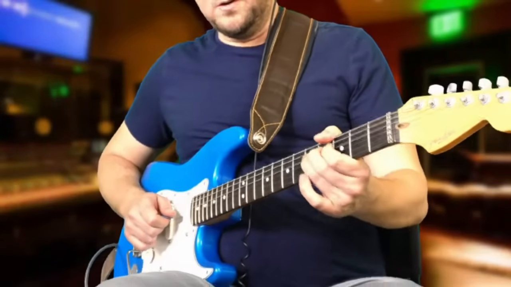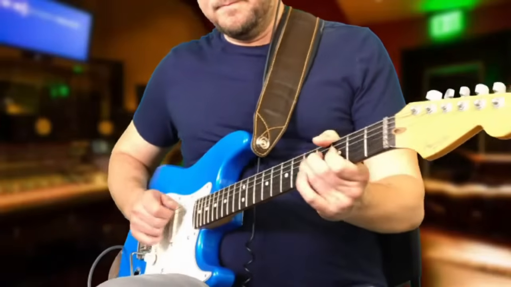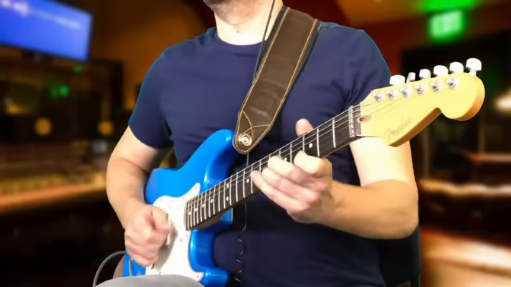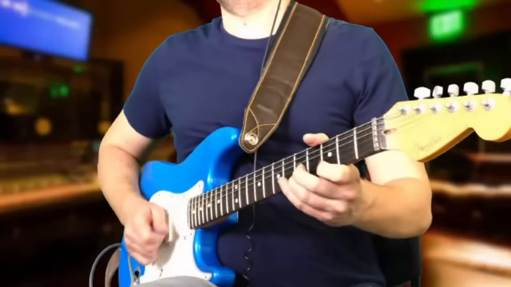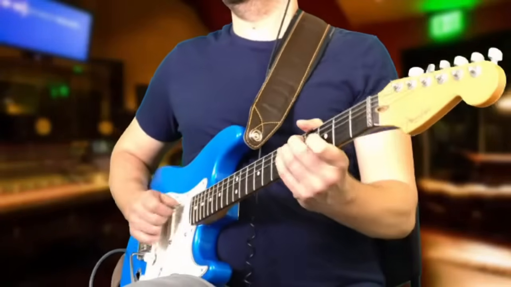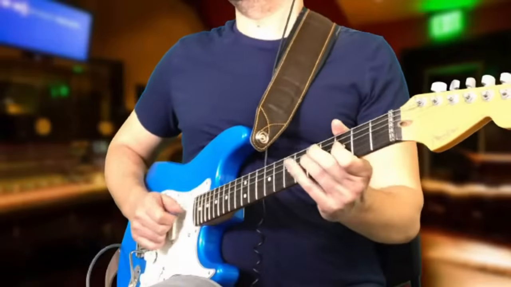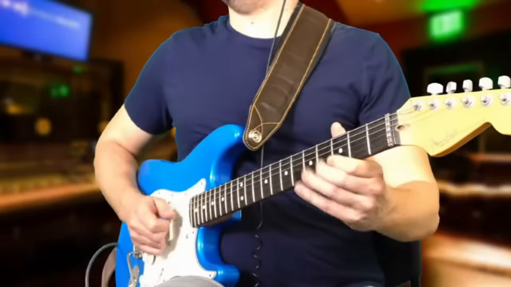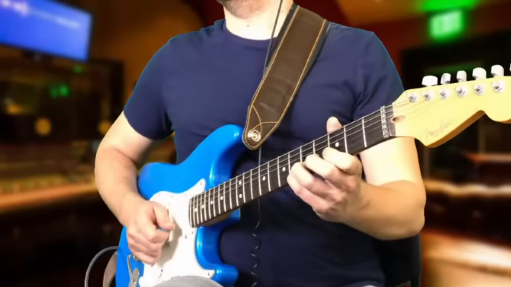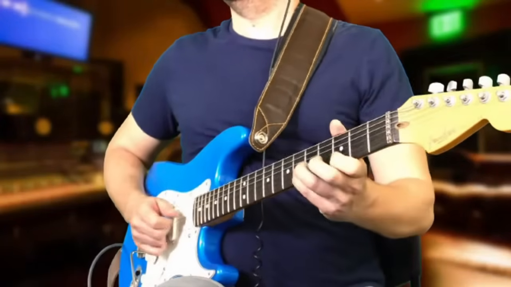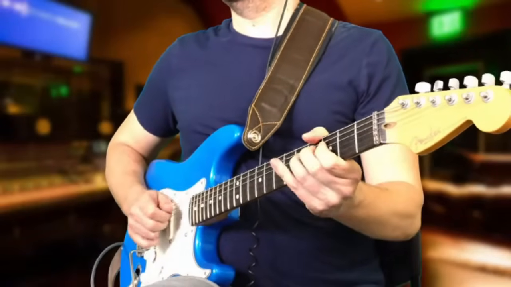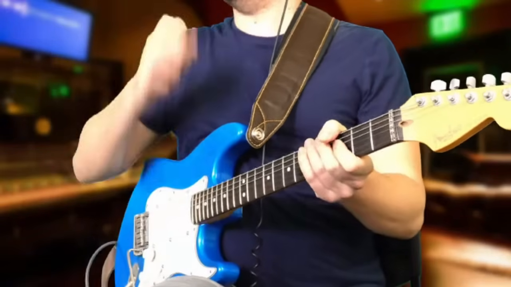Let me turn off this chorus. I'm playing off the triads. C, B flat, C, B flat. And then I could go to my pentatonic. So blend the two together.